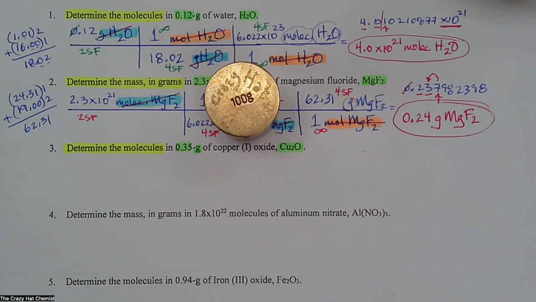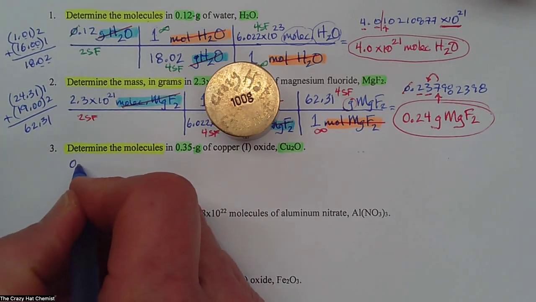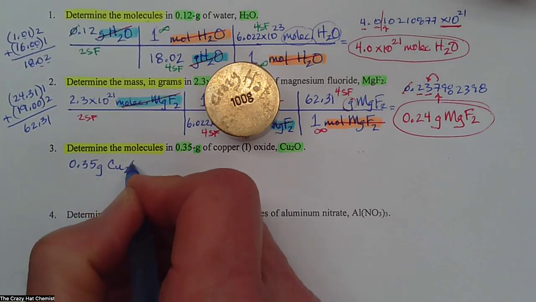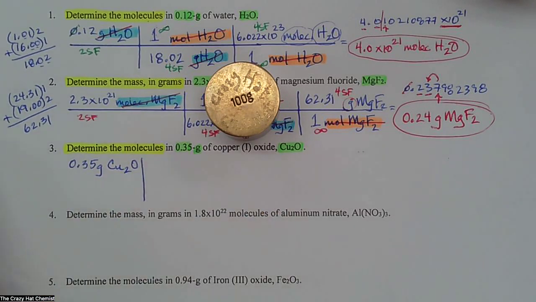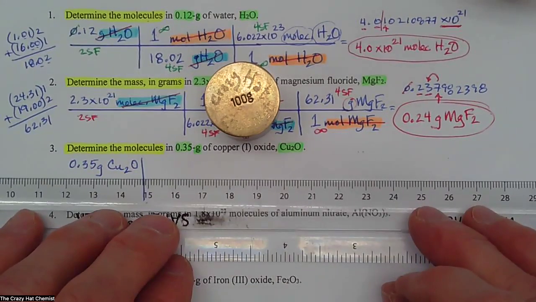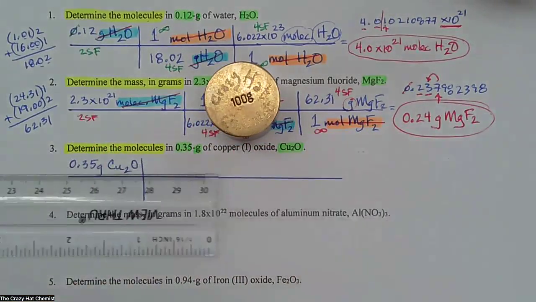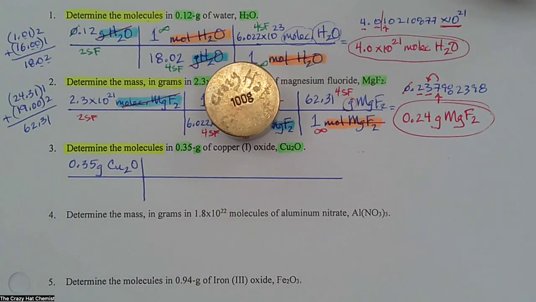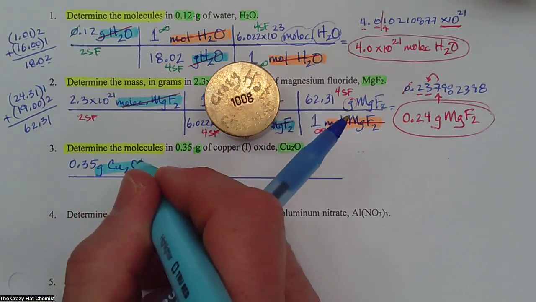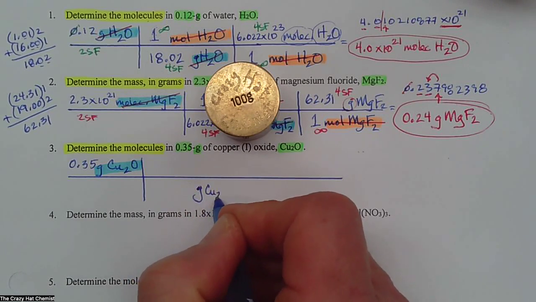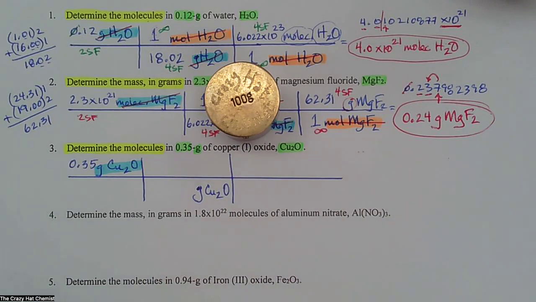Again, what we do is we always start off with the number, units, and formula that are given in the problem. That's 0.35 grams of Cu2O. Vertical stop between this and the next term, and we're going to have that horizontal line continue. Now, just like what we've been always doing here, whatever is in the numerator for units and formula, that's going to go in the denominator for units and formula. So that's grams of Cu2O, and then I'm going to have a vertical stop.